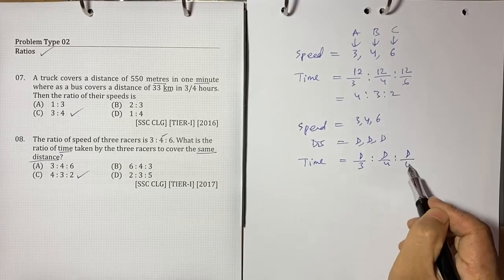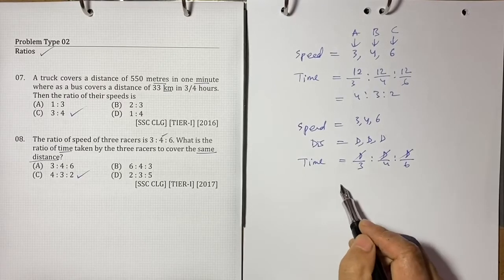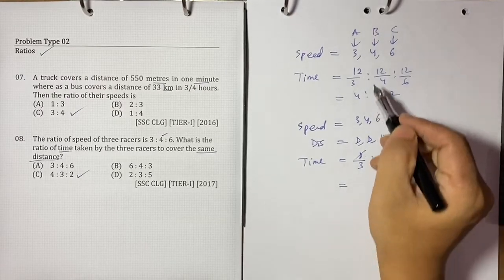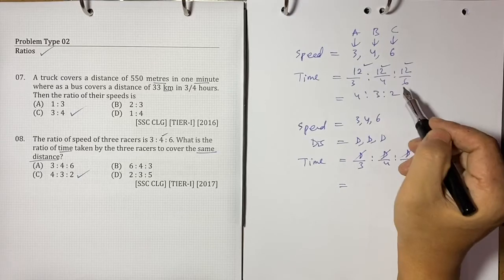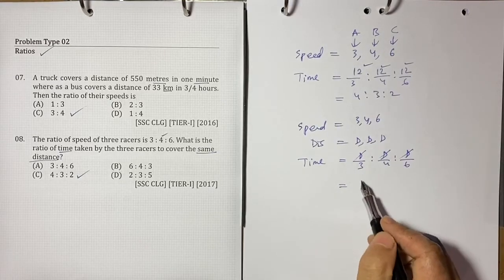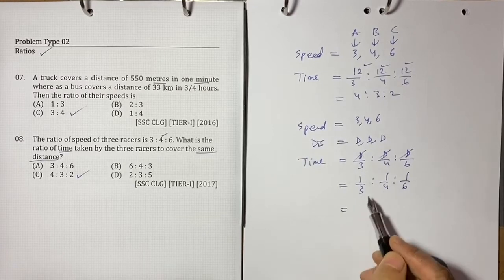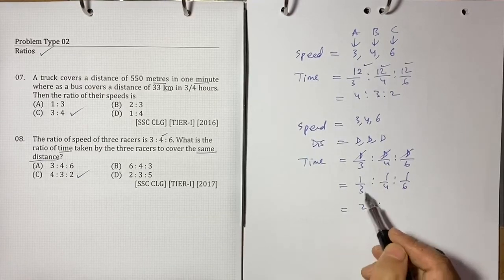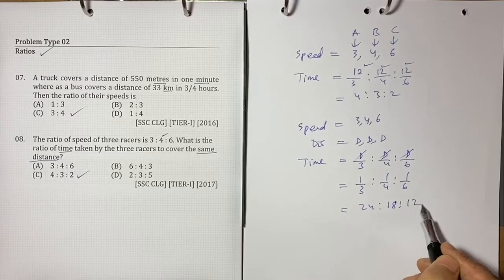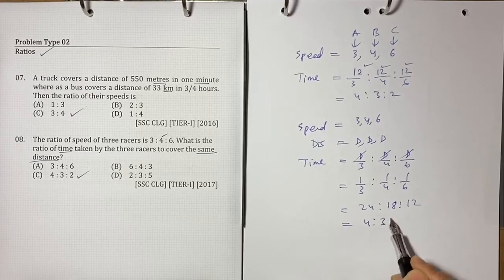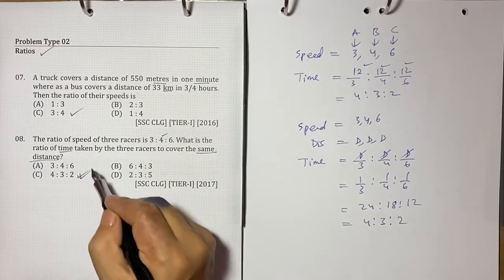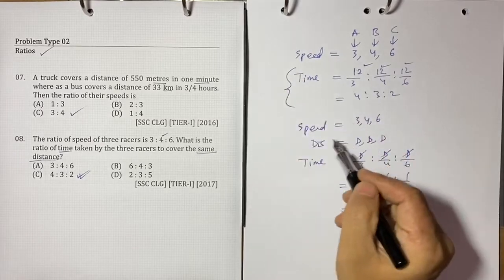Take the distance as the number 12 to make the calculation easy. So in this case 1 by 3, 1 by 4, 1 by 6, multiply by 24 for ratio conversion. Cancel 6, 4 is to 3 is to 2. We get the same answer.